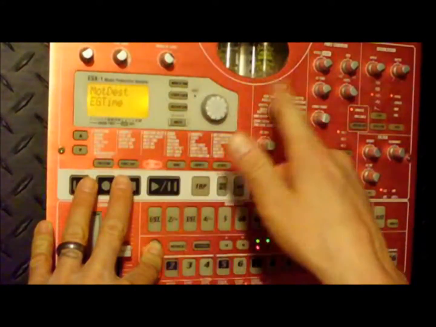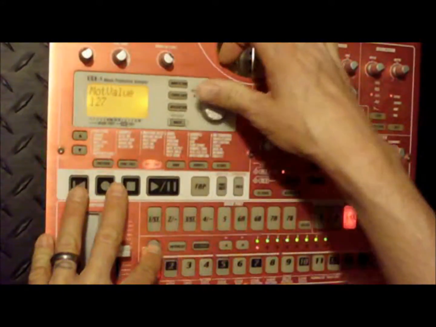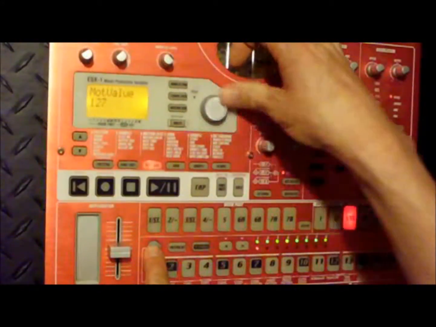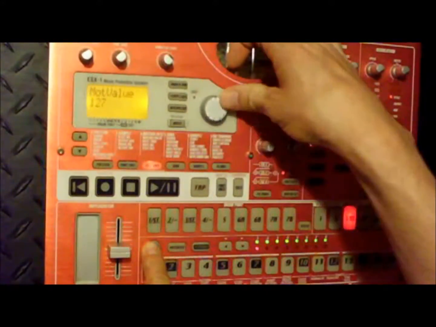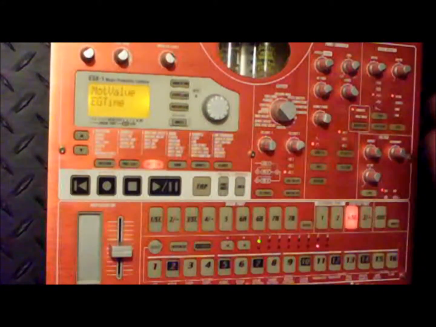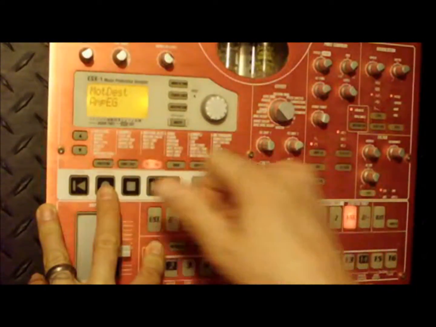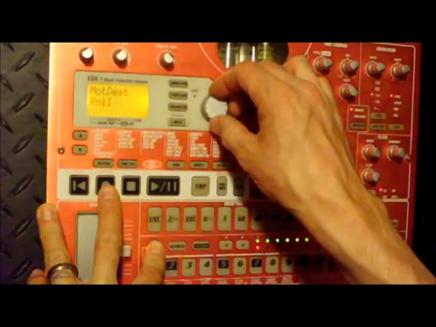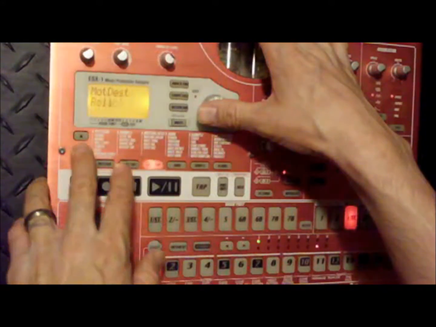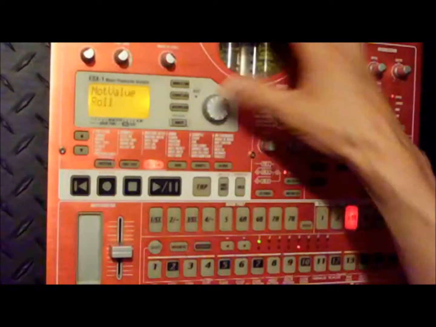The envelope generator time. For each one of these values, I want it to be all the way to 127. That way, if I turn the EG time way down to get some short stutters, it'll snap back to long again. Okay, next thing, the amp EG. I don't even care about that right now. The roll, I want the roll to be off no matter what. So we'll go to off, off.